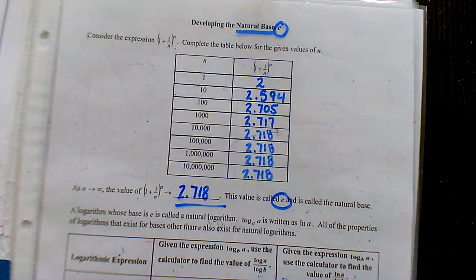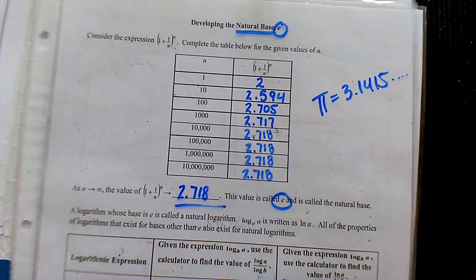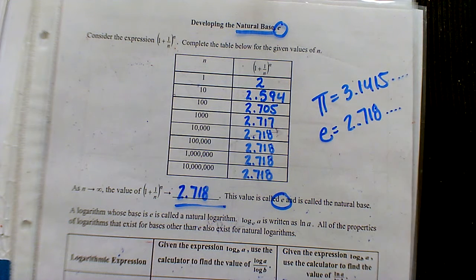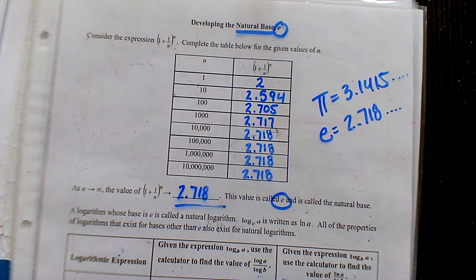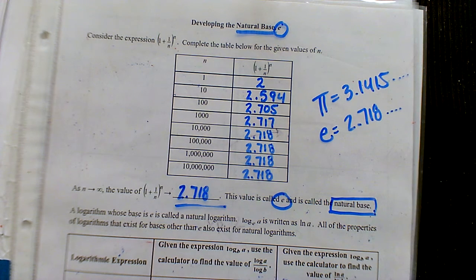You know how pi is 3.1415 forever? Okay? The letter E is 2.718 forever. So E is actually another irrational number. You cannot represent it as a fraction, just like pi is irrational. So you're used to the number pi, now we're kind of adding this new number called E, and it's referred to as the natural base.